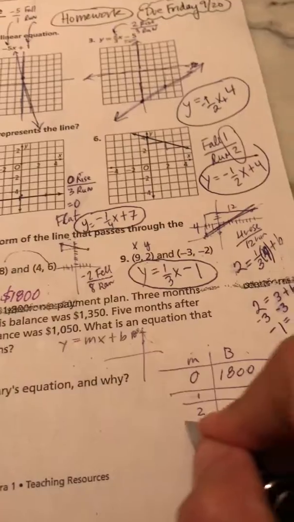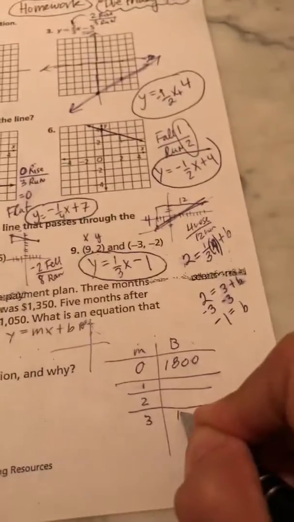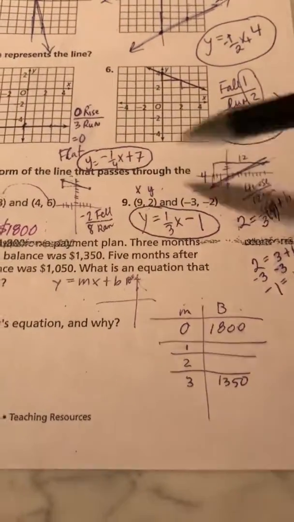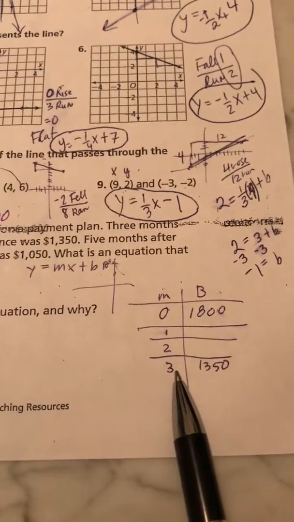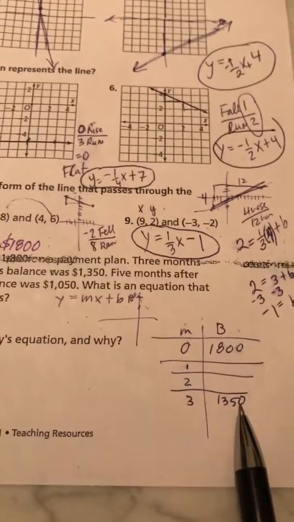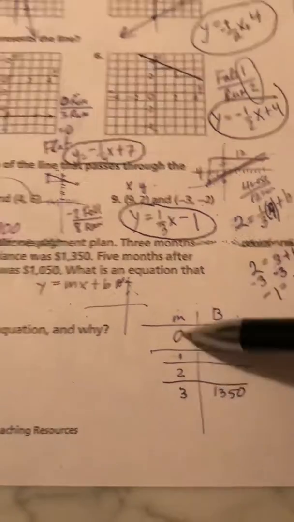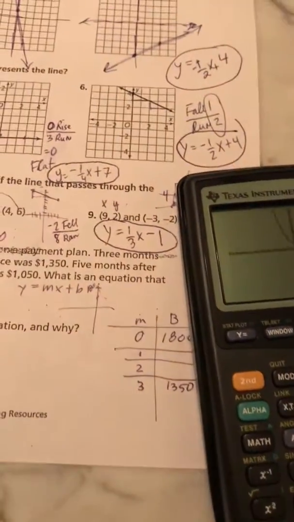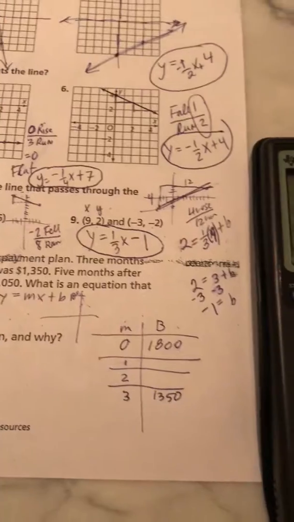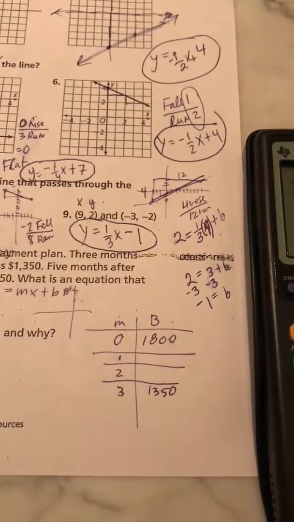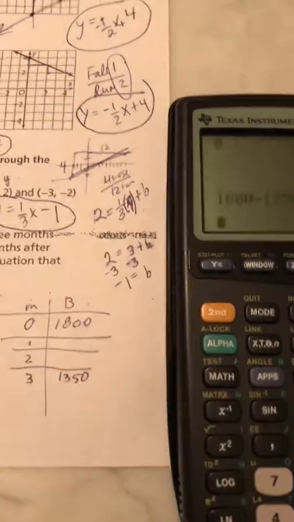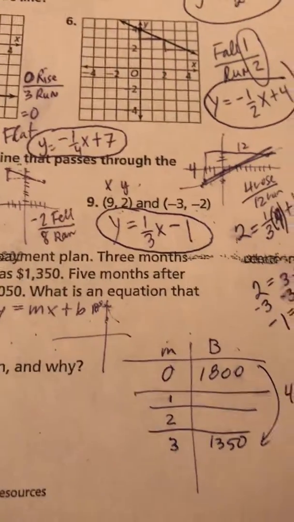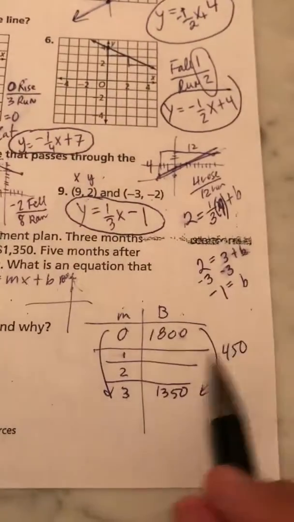at 3 months, it was $1,350. So this is exactly what they're saying here. They're telling us when x is 3, y is $1,350. So we think about over the course of 3 months, this is how much it changed. So just using a calculator, 1,800 minus 1,350. So it changed by 450. So in 3 months, it changed by 450.